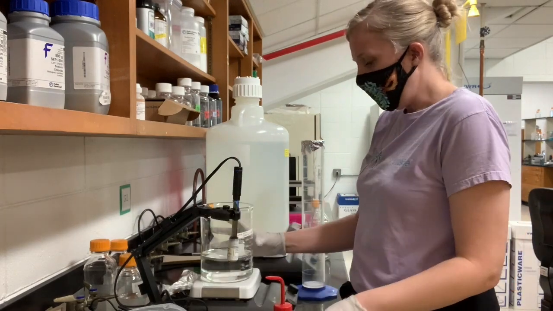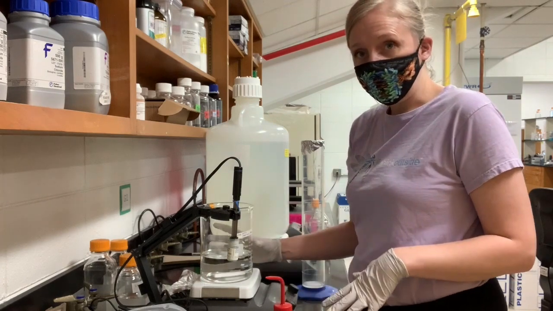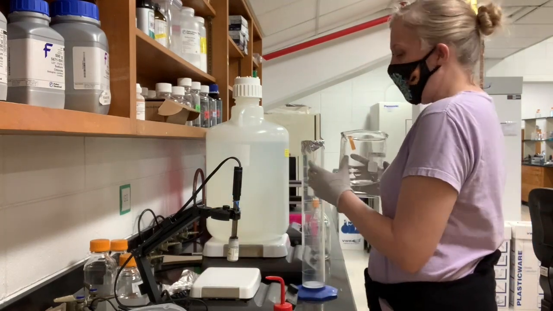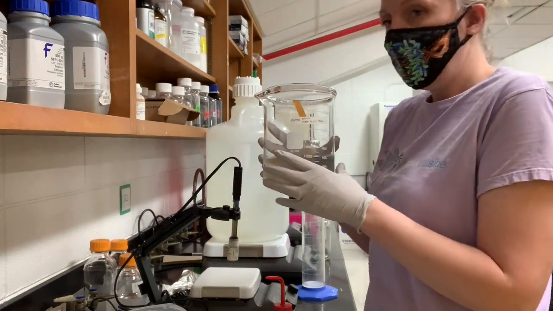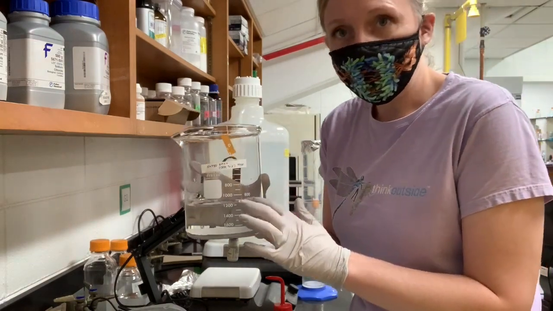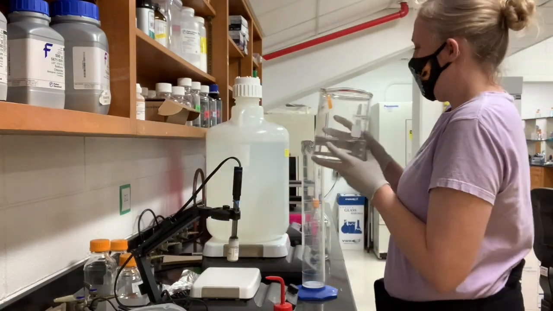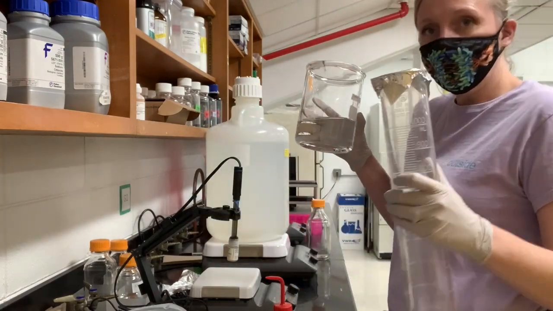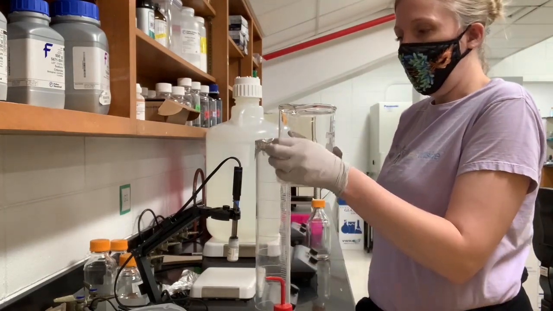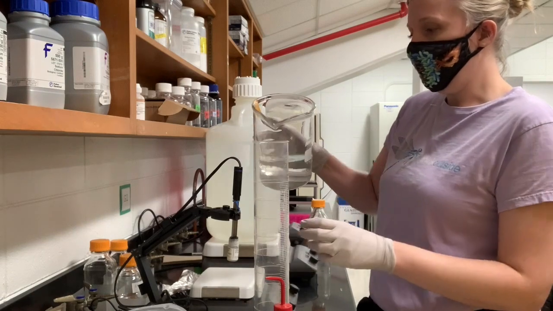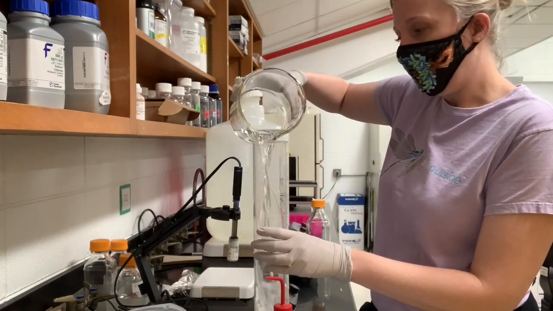Okay, so now I have my solution. It has the right components. It's been pHed to the right pH. And the last thing I need to do is add water to bring it up to 1 liter. So as I mentioned, we start with a little bit less than 1 liter because we don't want to end up with 1.1 liters. And so I'm going to use a graduated cylinder, which is more accurate for volume, to pour the solution into. And then I will go fill it up with water to 1 liter.